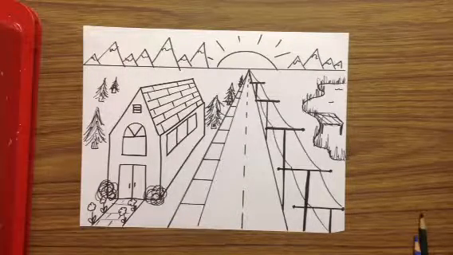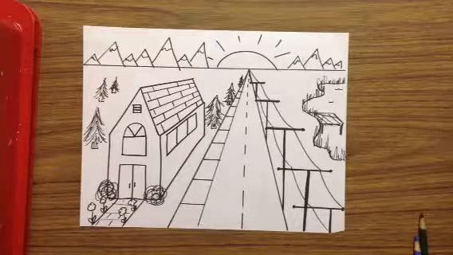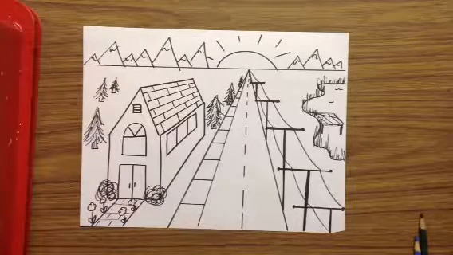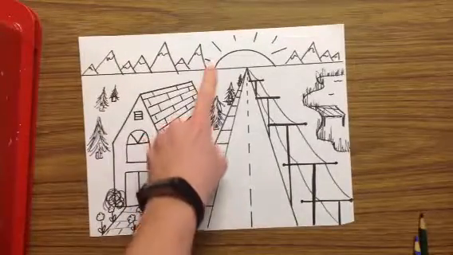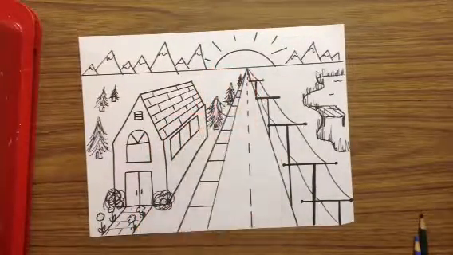On your final drawing, you're going to need to start with your horizon line, and it can be close to the top of the paper, or it can be in the middle, or even close to the bottom. You will need to add a vanishing point. It does not have to be in the middle. It can be over to the side.